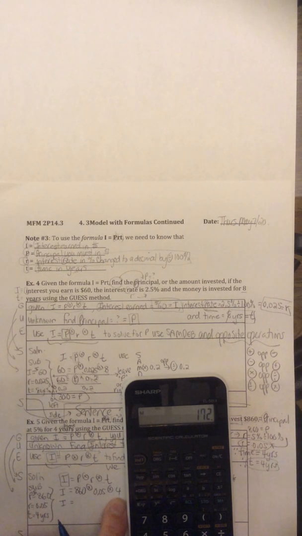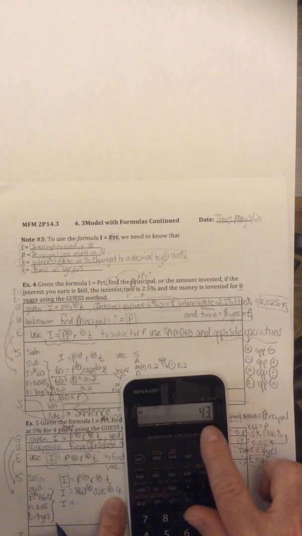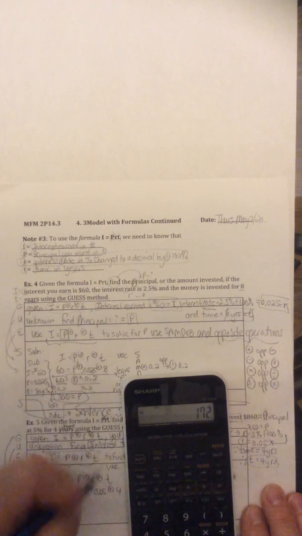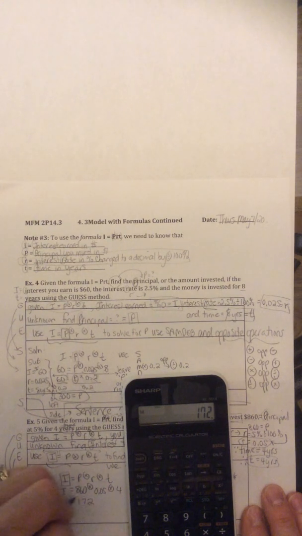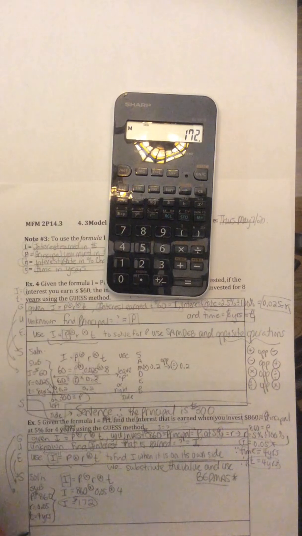Notice I typed all of that in and then I pressed equals. Okay, I'll do it again. 860 times 0.05 times, the calculator does the calculation as I go. I don't have to worry about that because I pressed times, 4 equals. Okay, I equals $172. Okay, so that's my answer.